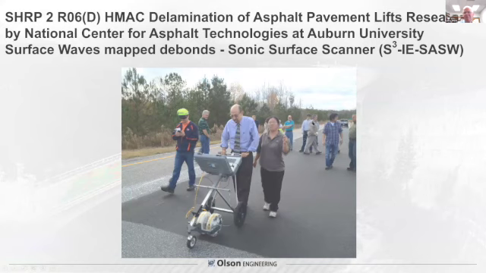And so we're doing this testing at Auburn University at their National Center for Asphalt Technology, because there are problems with new pavement construction of not getting a good bonding of the lifts of the pavements. They call that delamination of the pavement. If the tack coat is not properly prepared, if it's contaminated, if it doesn't bond, the pavement is much weaker. So we helped and got some funding from Auburn and their NCAT Center from this SHARP 2 project, R06D, to try impact echo and surface wave to find these delaminated asphalt pavements that they built.